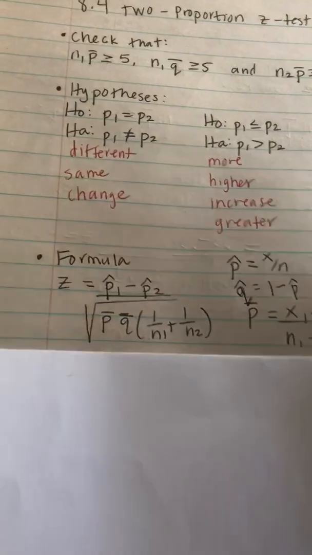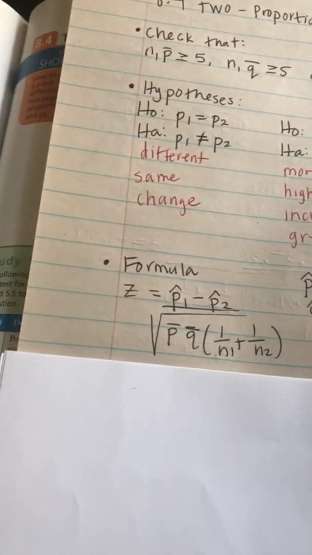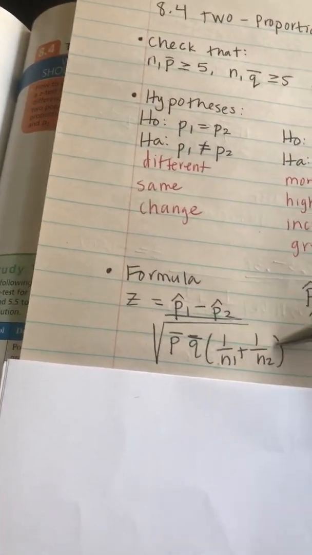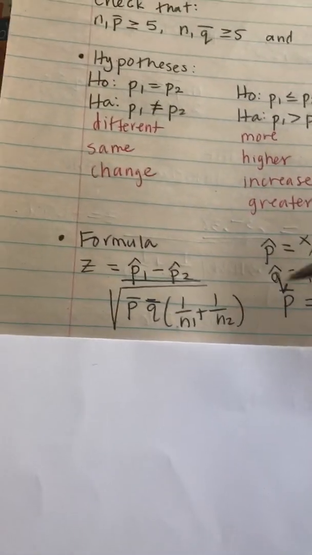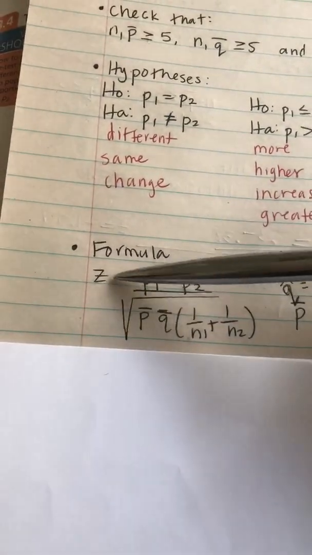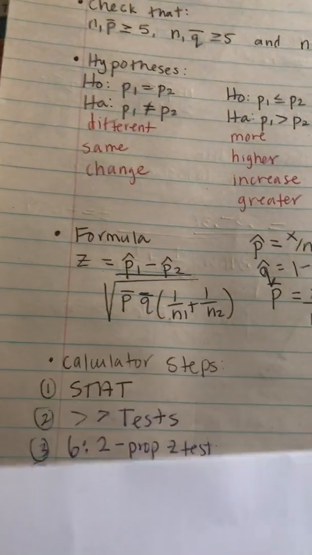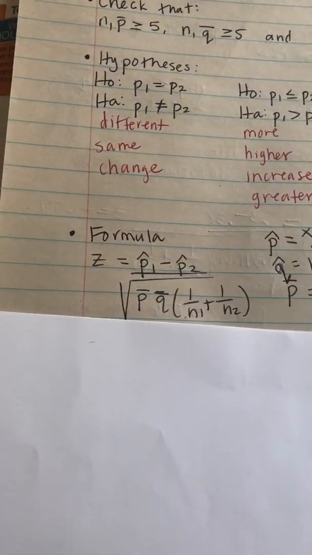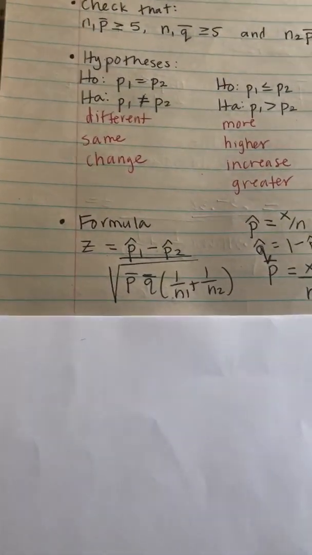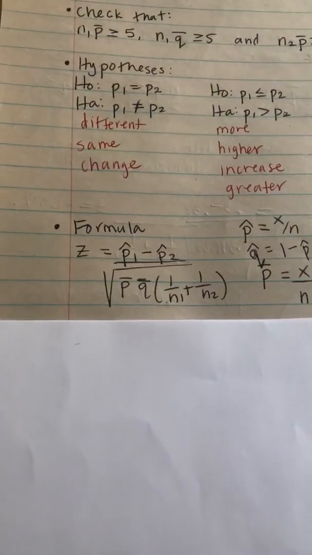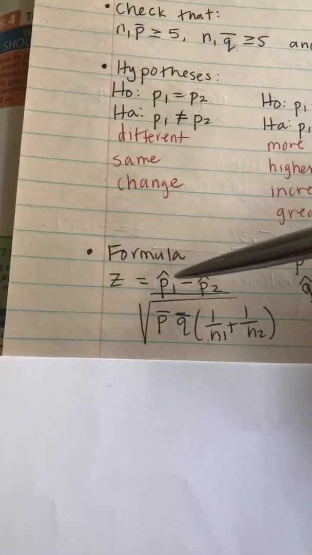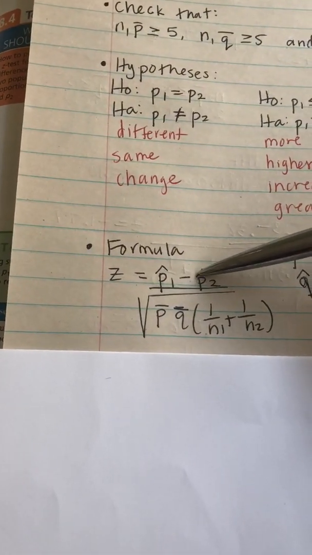The formula for the problem, I know it looks really complicated, but you don't have to memorize it. You'll have it in front of you, and then use Desmos to calculate the value of z. If we were in class, we would do it on the graphing calculator, but unfortunately we're not, so I'll just have you do it on Desmos. Okay, so p hat 1 minus p hat 2.